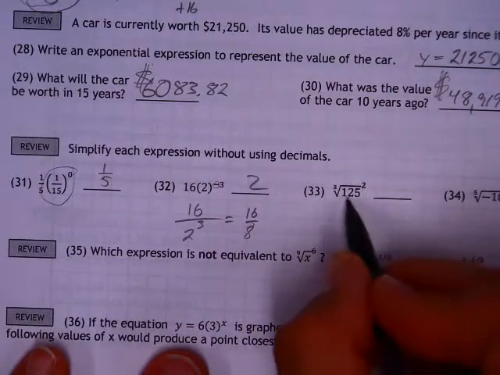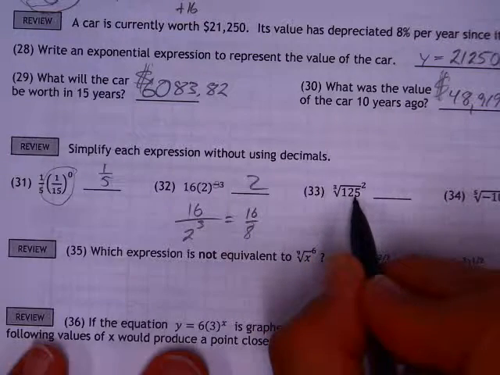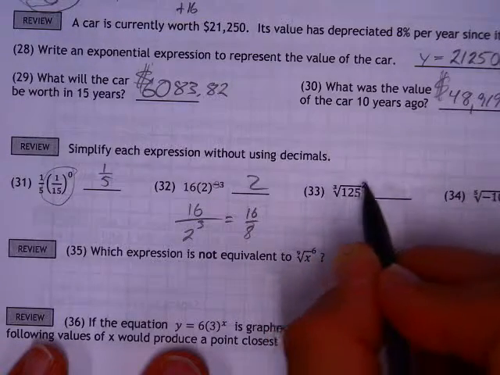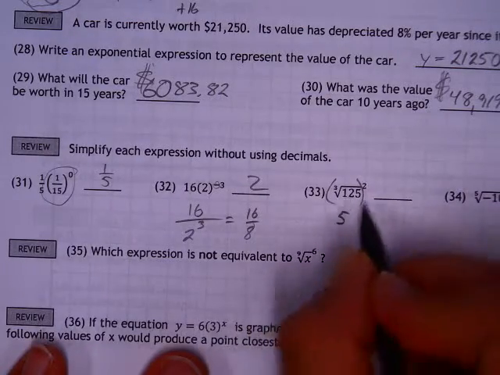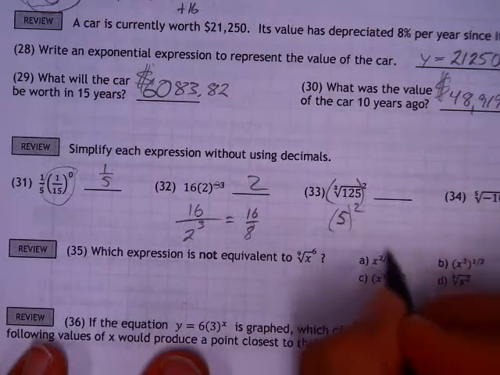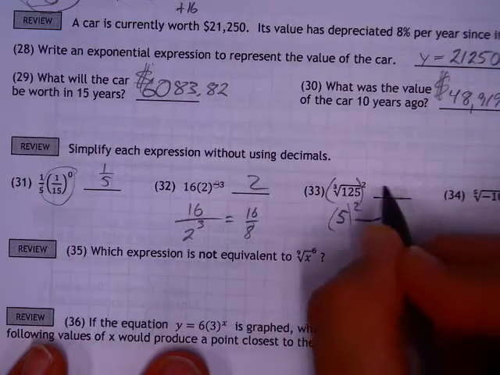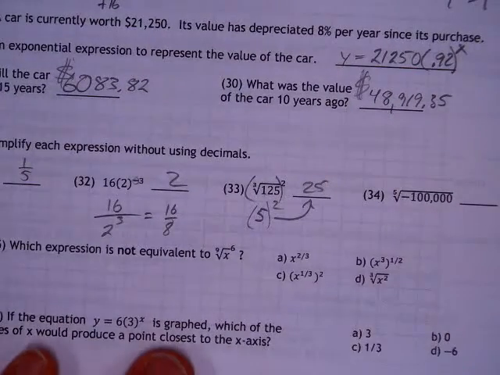You can do both of them. I could square 125 if I want to, but I don't. But I can take the cube root of 125. That's a lot easier. Cube root of 125, if I look at just that, I know the cube root of 125 is 5. But I can't forget that there's a square out there. 5 squared, 25, my people.